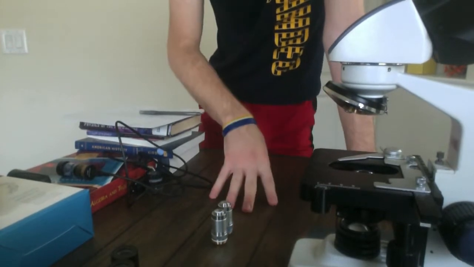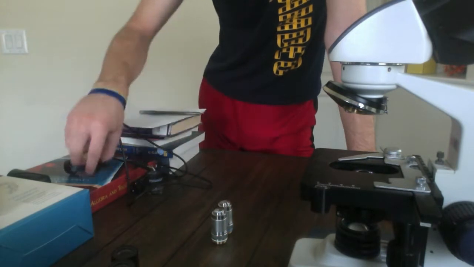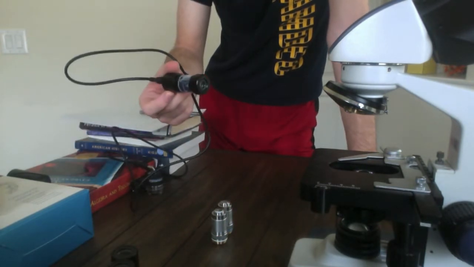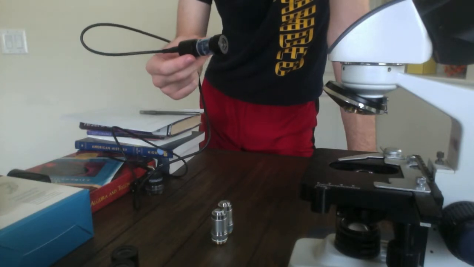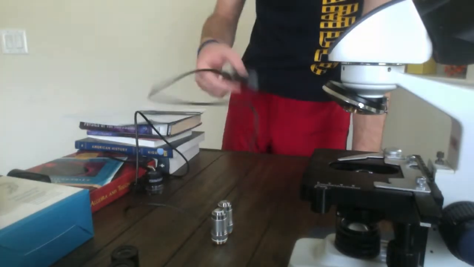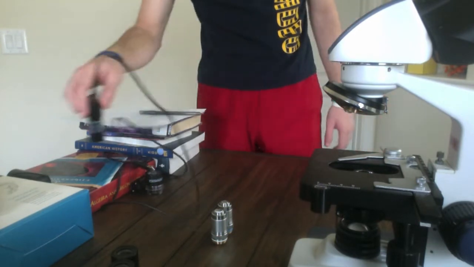Well, if y'all can tell, I'm really an idiot. Here's where the 20x objective lens was. It was attached to the camera the whole time, and yeah, I should have known to look here earlier. I don't know why, but yeah. Well, let's get started with the video.